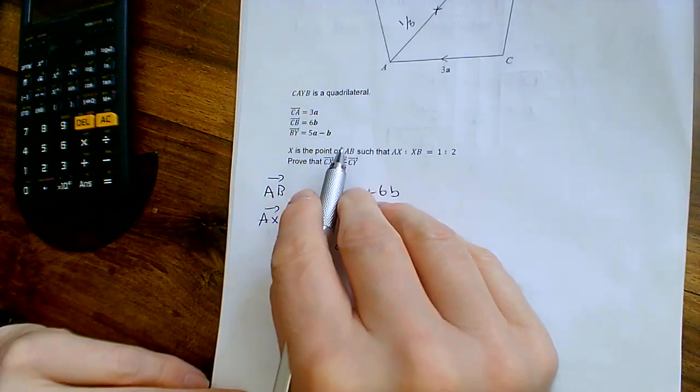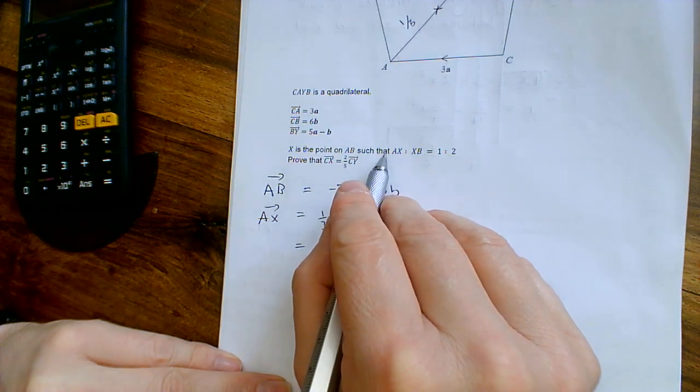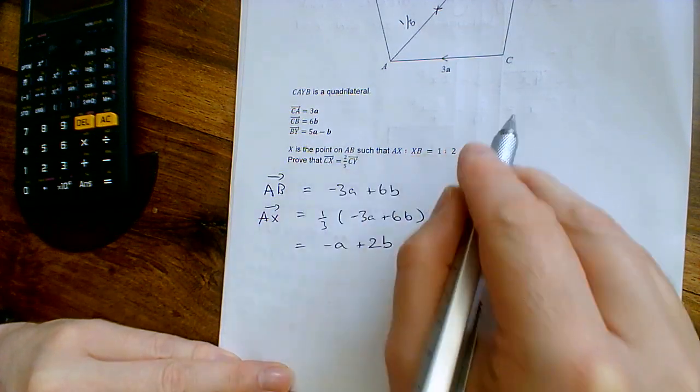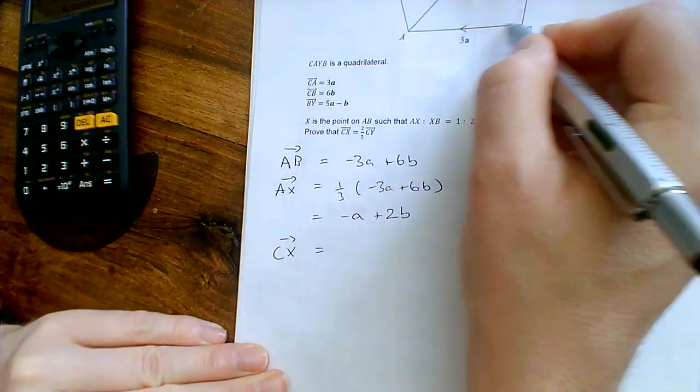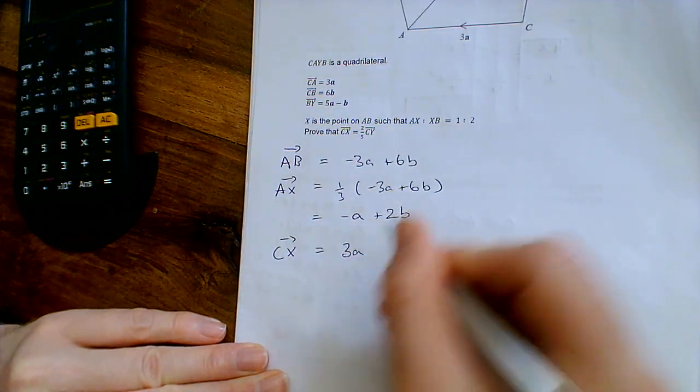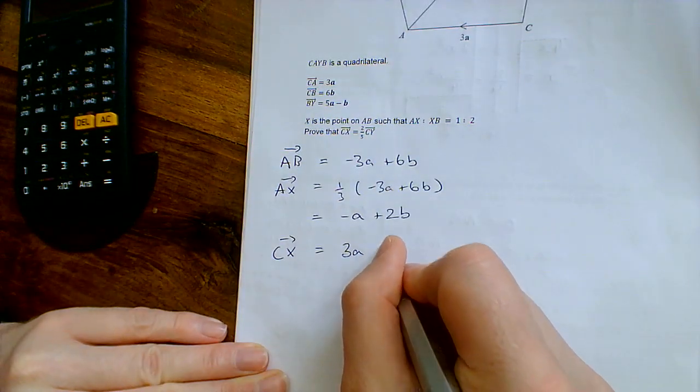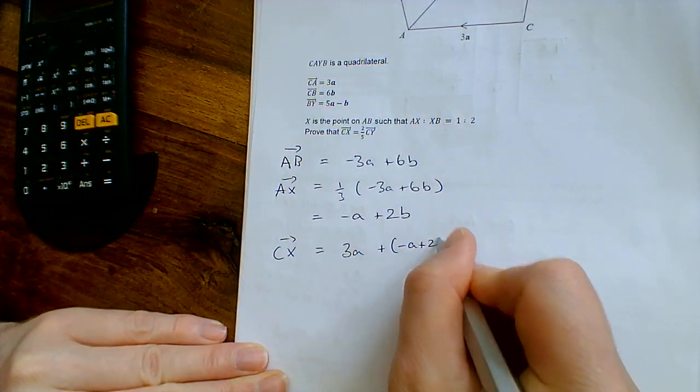Okay, prove that X is a point on AB such that, prove that C to X. So C to X now is equal to, come across there, 3a plus A to X, so plus minus a plus 2b.